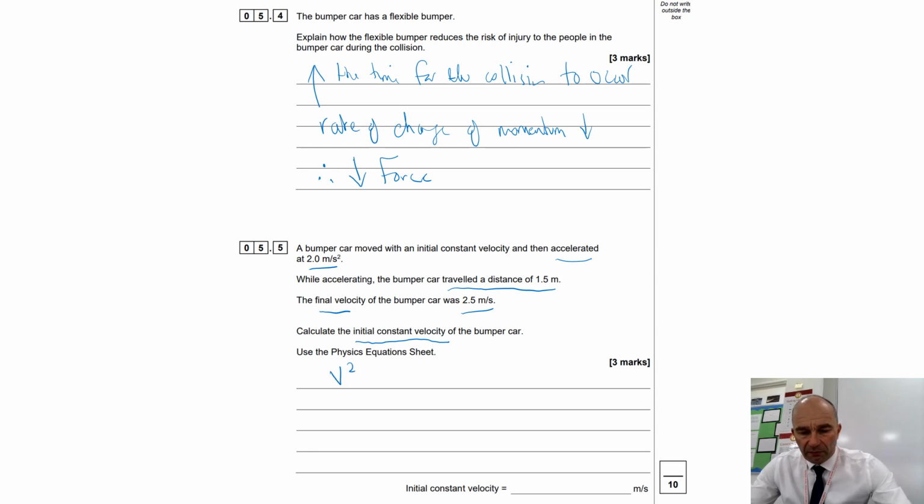So the final velocity squared minus the initial velocity squared equals 2 times the acceleration multiplied by the distance travelled. If we now substitute our numbers into that formula, we've got our final velocity of 2.5 squared minus u squared equals 2 times our acceleration, which is 2, multiplied by the distance of 1.5 meters.